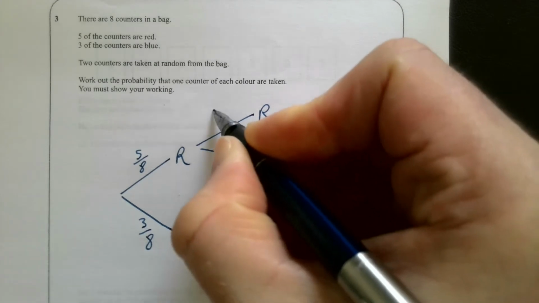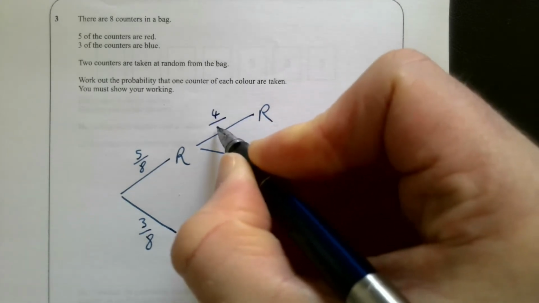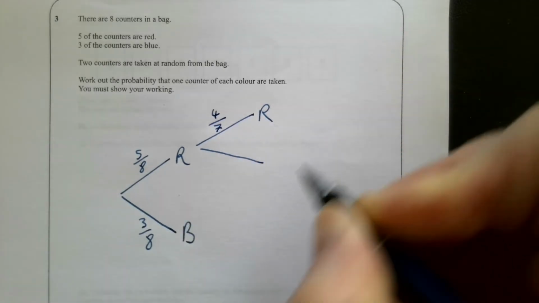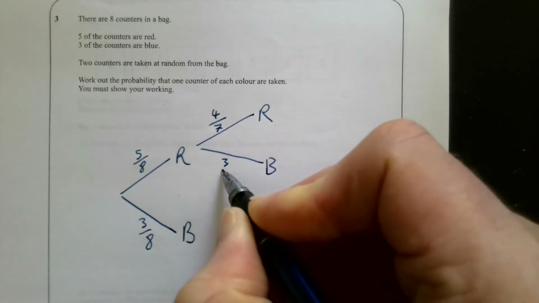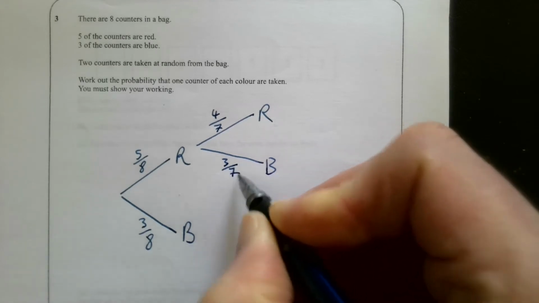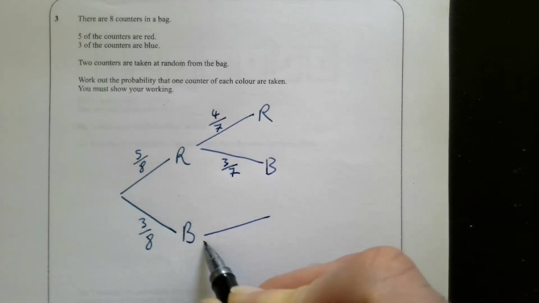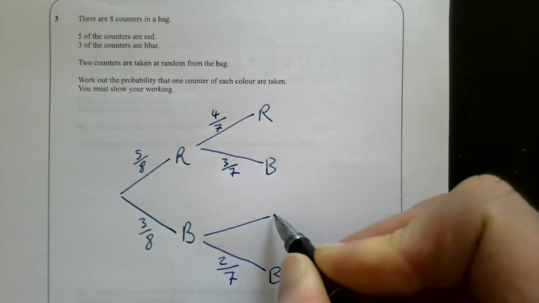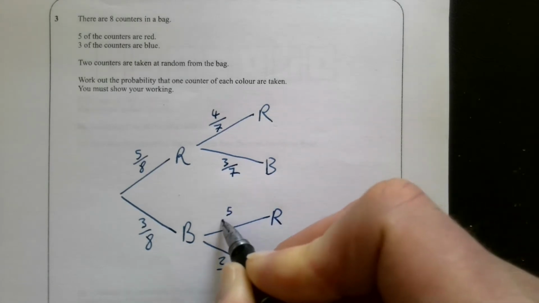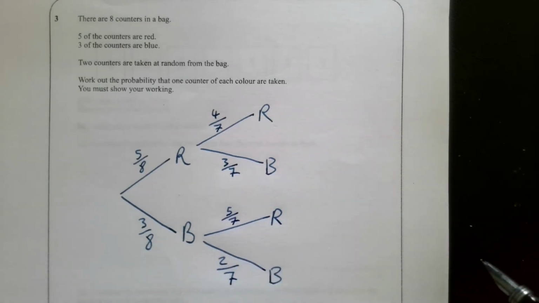So for the second one, there will only be 4 out of 7 red left, and there will still be 3 blues out of 7. And similarly, there will only be 2 blues left out of 7 if he's already had a blue, and there will still be 5 out of 7 reds.